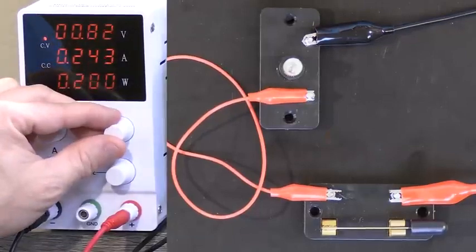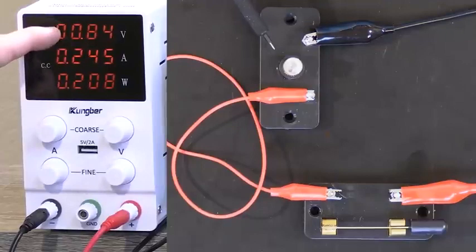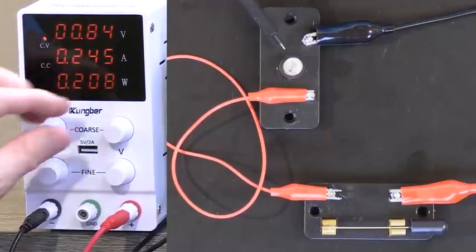All right, let's go up to 0.84. Right, I'm not seeing much. I think I'm seeing a very, very small illumination down here. So small you may not be able to see it on the camera, but notice when I increase the voltage, the current also increased.